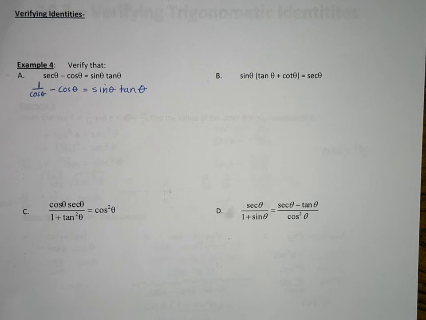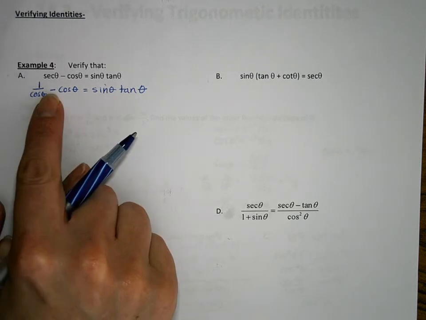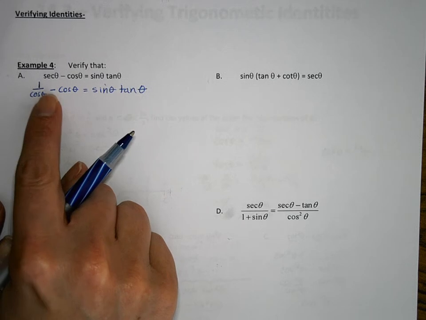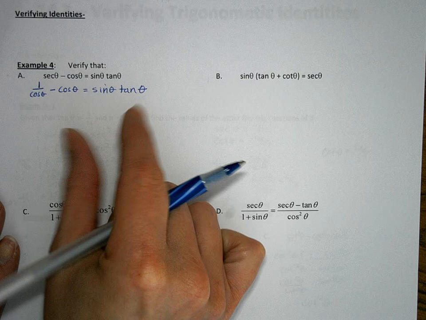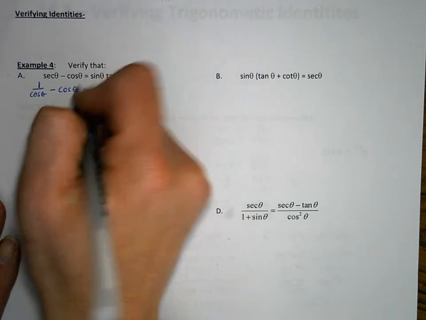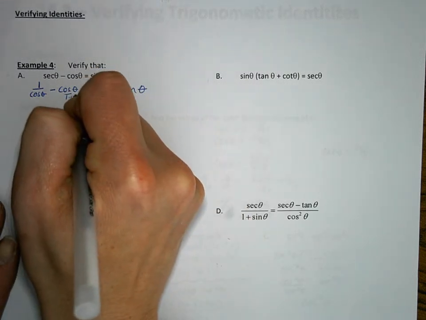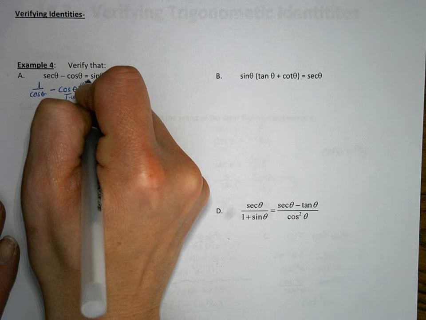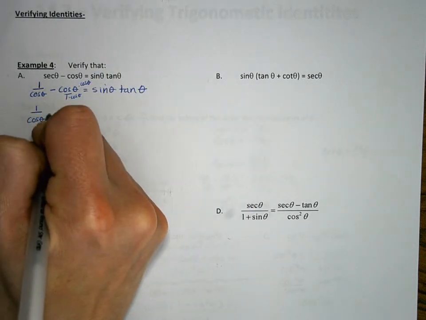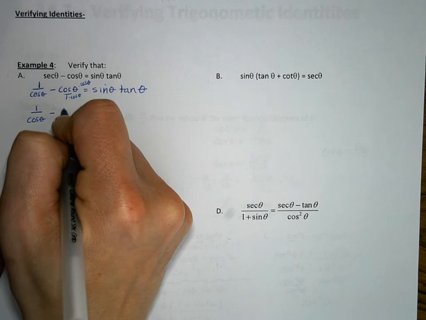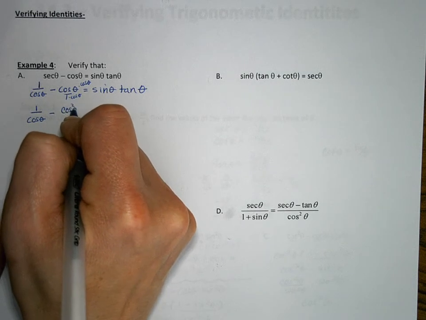Common denominator, let's put them together. I know that these two right now are separated by subtraction. I don't want any separation. I want these two eventually to get together. So, cosine over 1, I'm going to multiply the numerator as well as the denominator by cosine. So I have 1 over cosine, subtract, cosine times cosine is going to be cosine squared over cosine.